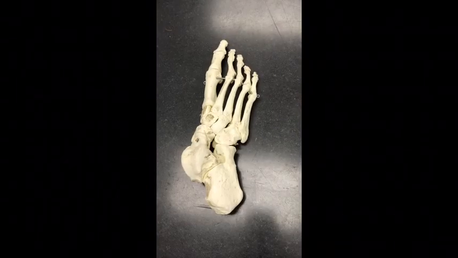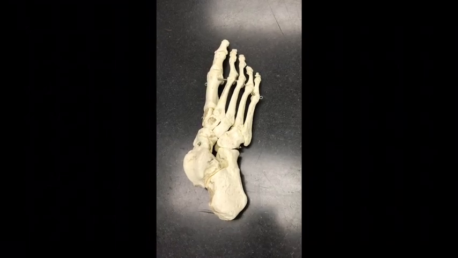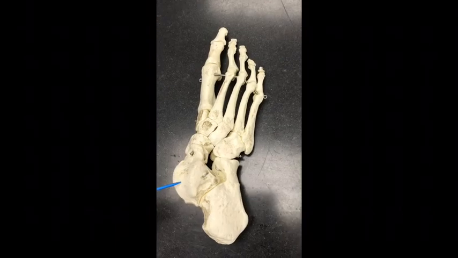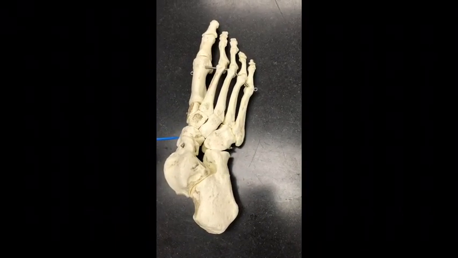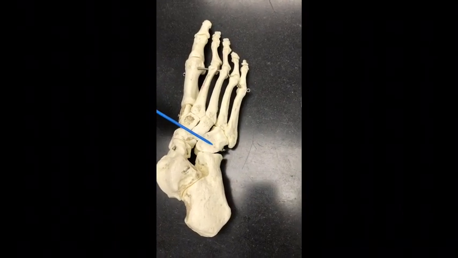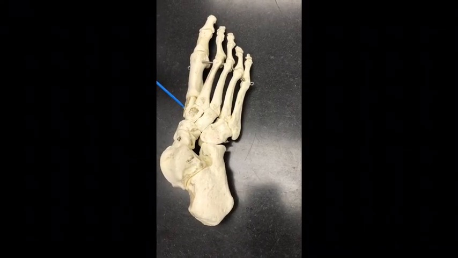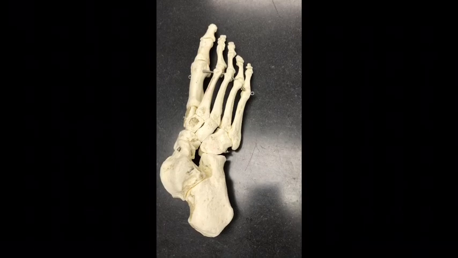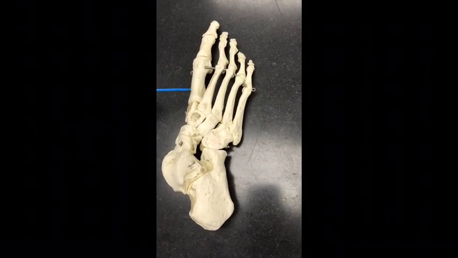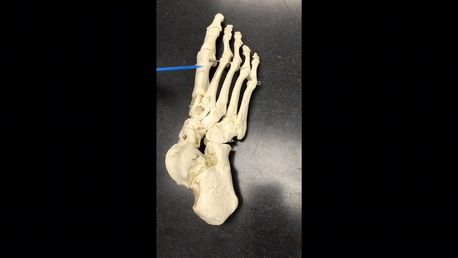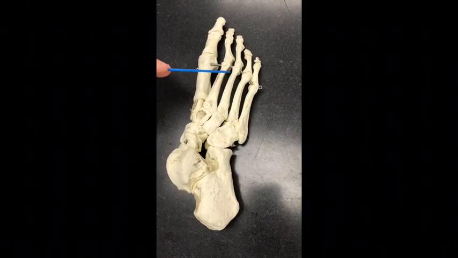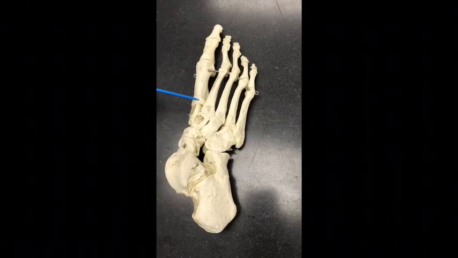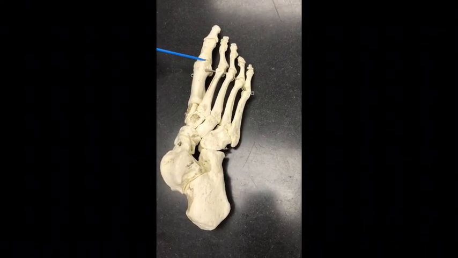This is a right foot. There are 7 tarsals per foot. This is the calcaneus, the talus, the navicular, the cuboid, and the 3 cuneiform. The metatarsals are numbered medial to lateral, starting with the hallux, which is number 1. This is number 2, 3, 4, and 5. This is the base of the metatarsal and the head of the metatarsal.